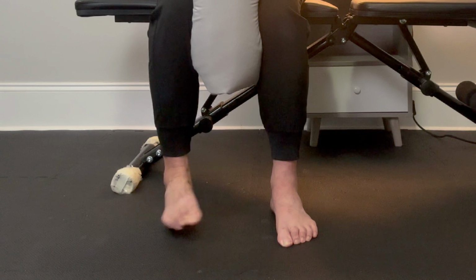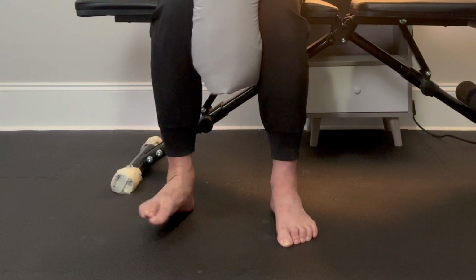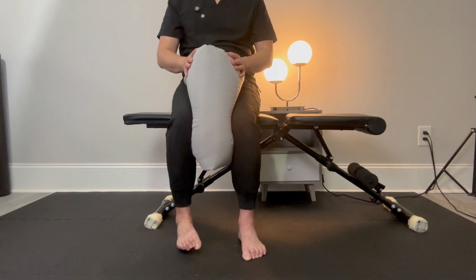And we can also do ankle inversion, just like that, for 3 sets of 10 repetitions.